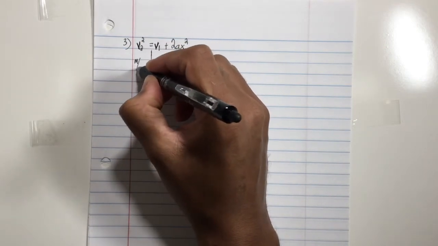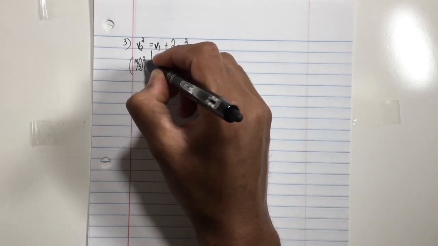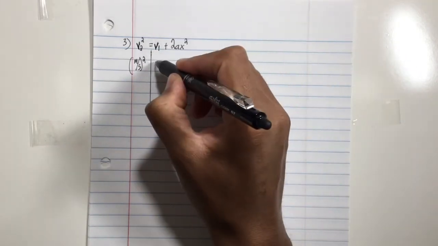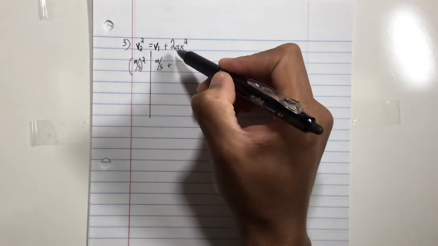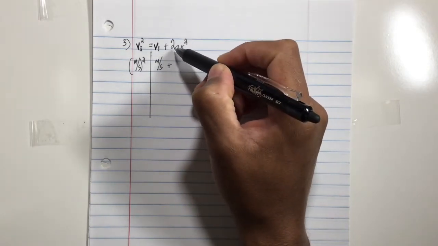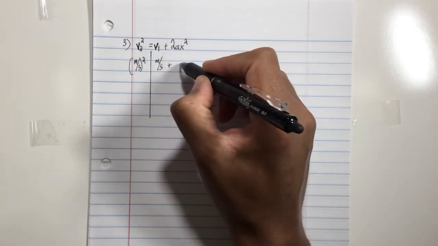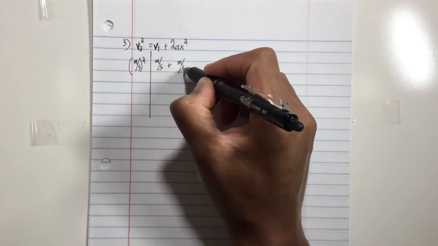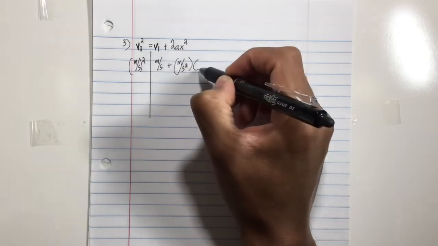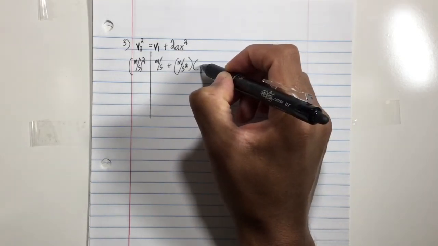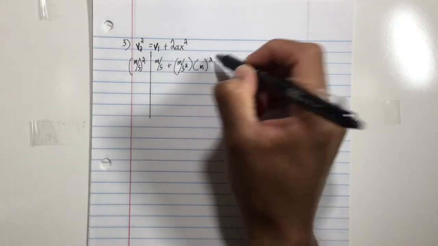So this is a meter per second, all squared, and this is a meter per second, plus, again, I'm going to ignore the 2. Again, this 2 has no significance on anything that we're talking about. So acceleration is meter per second squared, and then x is position. That is a meter squared.